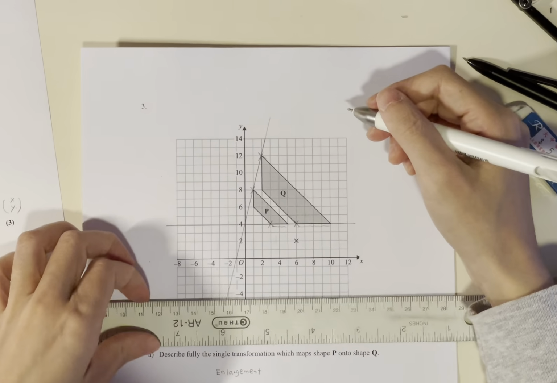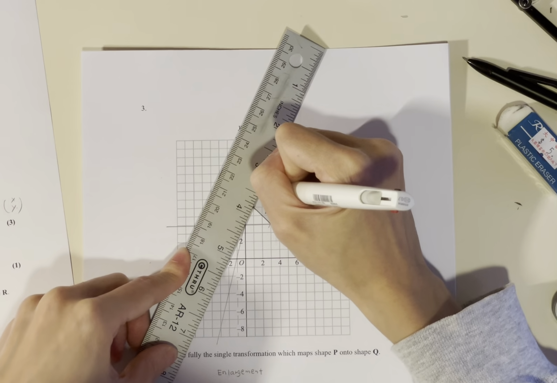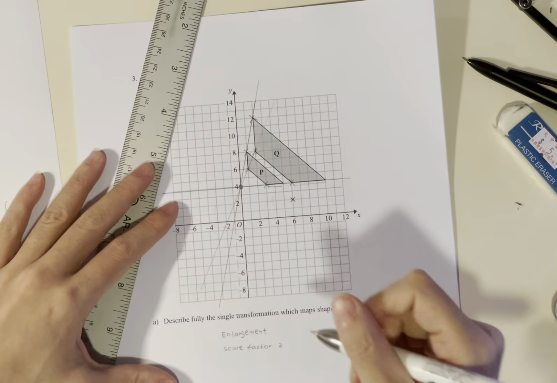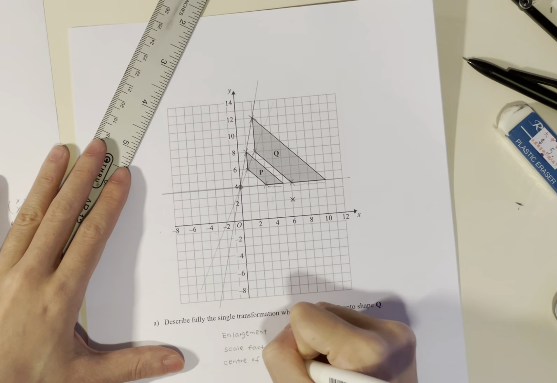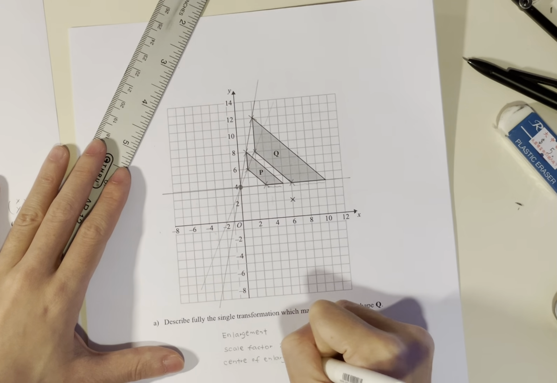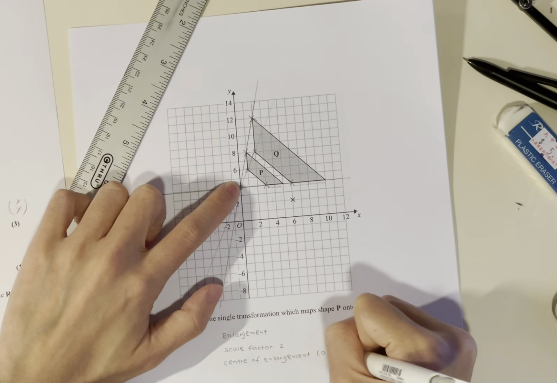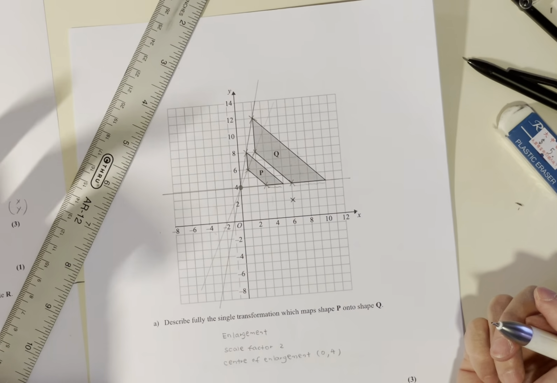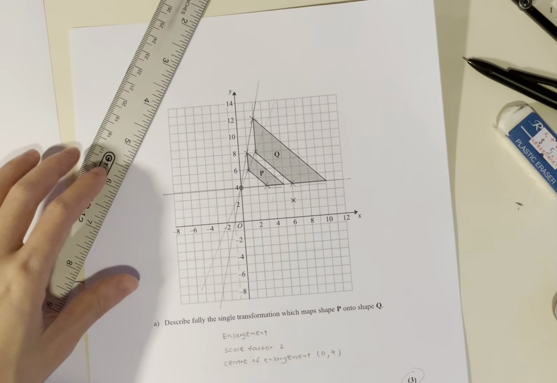Usually 2 points is fine, but if you want, you can find more points and draw a line across them, and the intersection point where all the lines cross together is your center. The center of the enlargement is (0, 4). So scale factor, center of enlargement, and which type of transformation will give you all 3 marks.